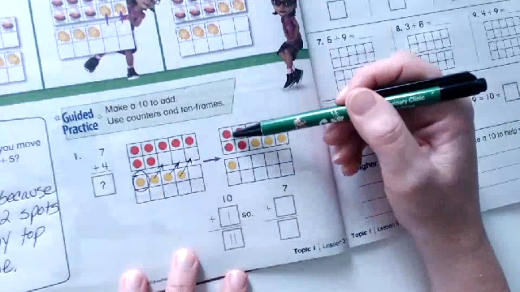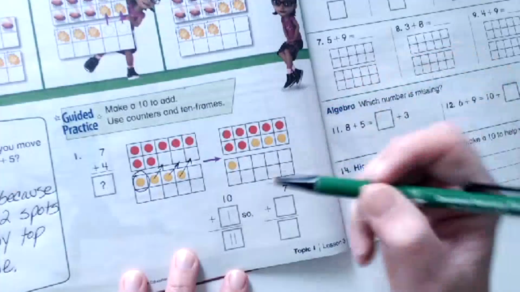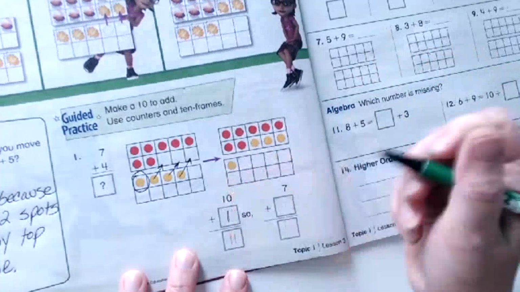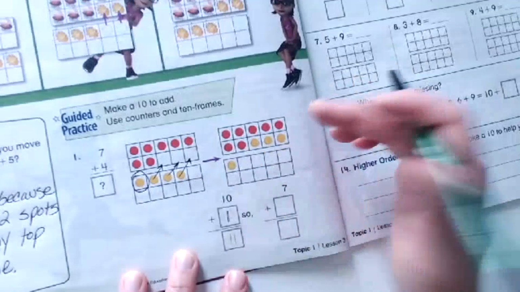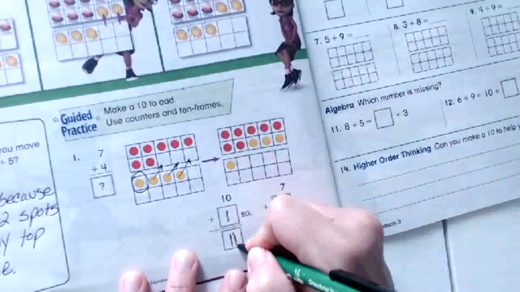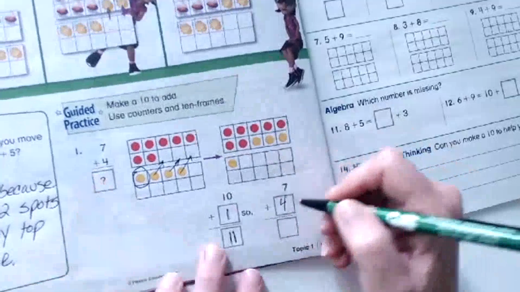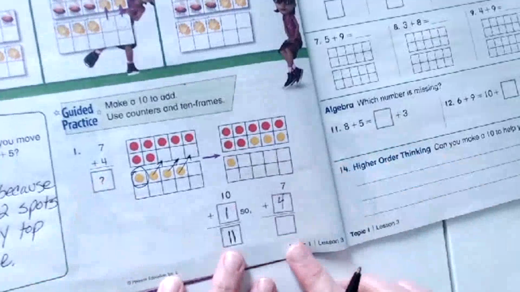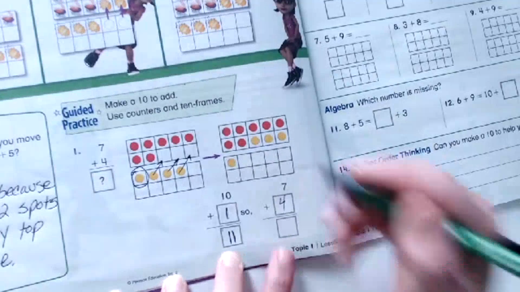So now I have 1, 2, 3, 4, 5, 6, 7, 8, 9, 10 plus 1 equals, what's 10 plus 1? I know that tens frame is full, so that's 10 plus 1, that's 11. So 7 plus 4 equals what? It equals 11.